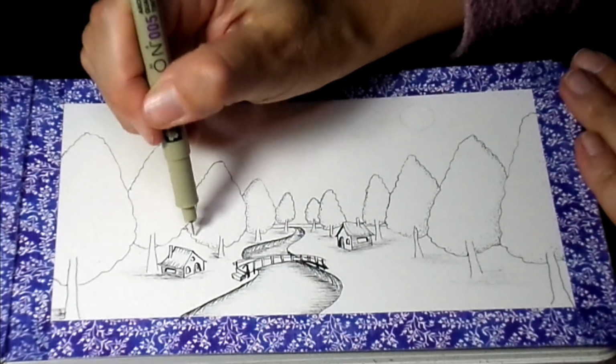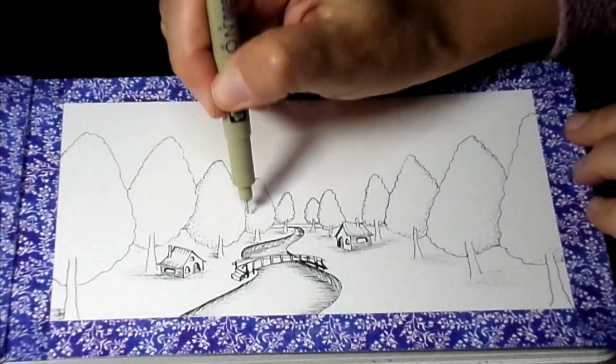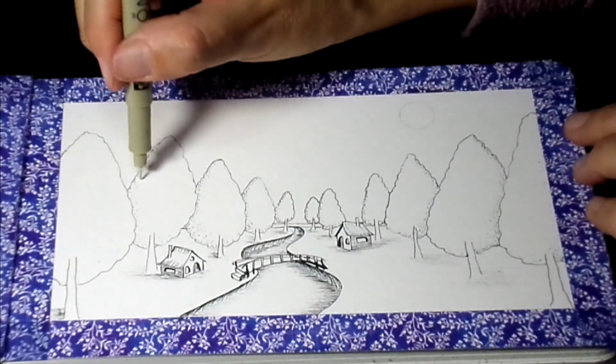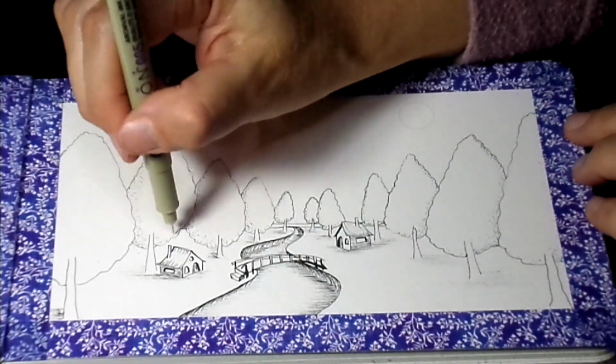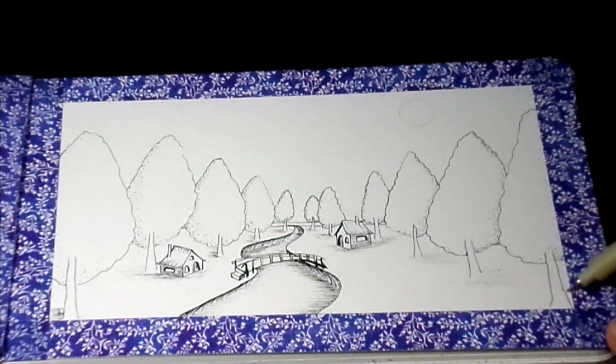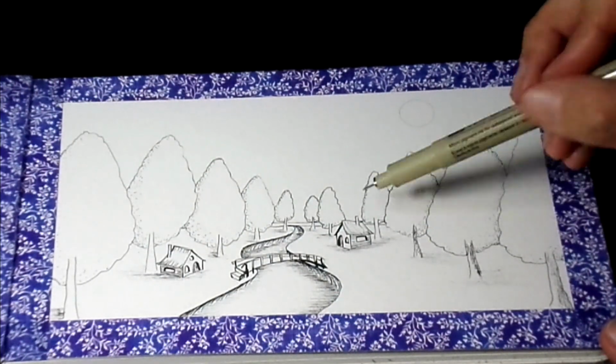The light source in this image is the moonlight, so some areas of the trees are going to be highlighted and other areas of the trees are going to be much darker because there will be no light shining on them. So these are the areas that I'm using the stippling technique.